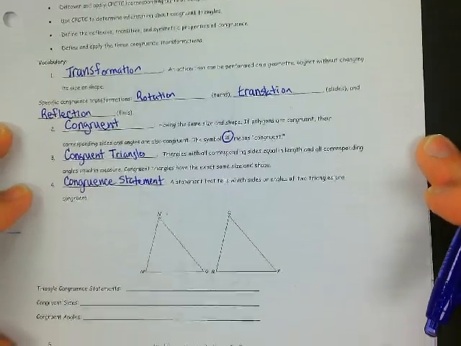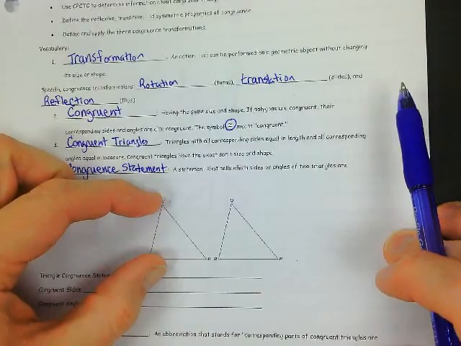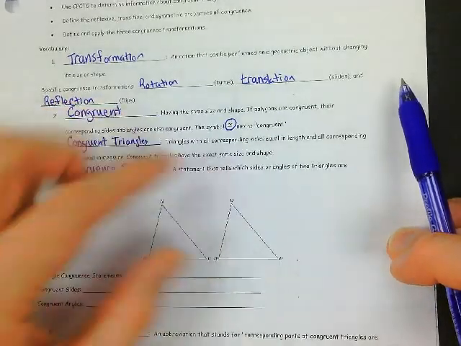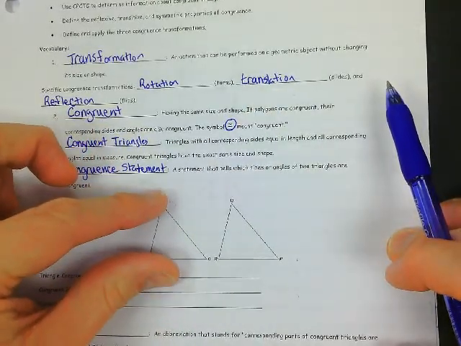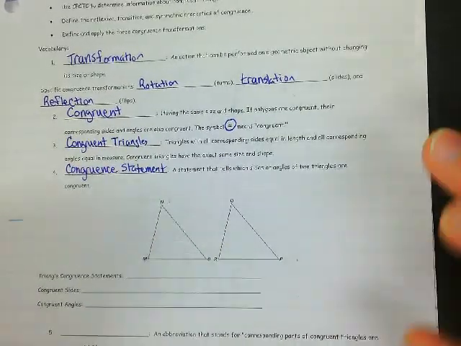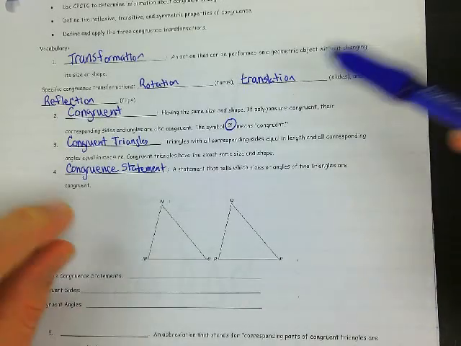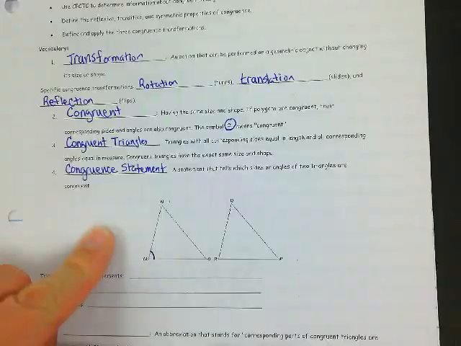So here's our first type of example. If I were to take this triangle on the left and I were to rotate it, translate it, or reflect it, it should lay on top of this second triangle exactly perfectly. Okay? So what would angle M have to go over?